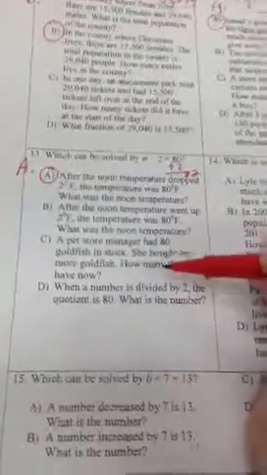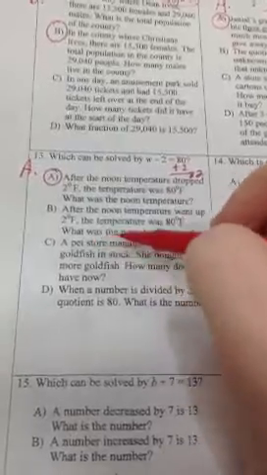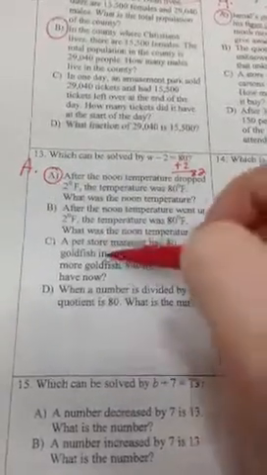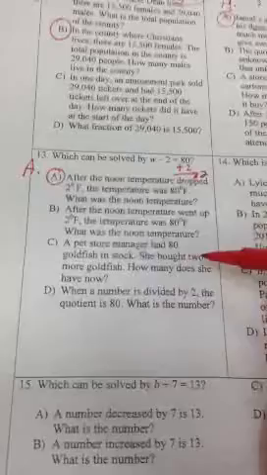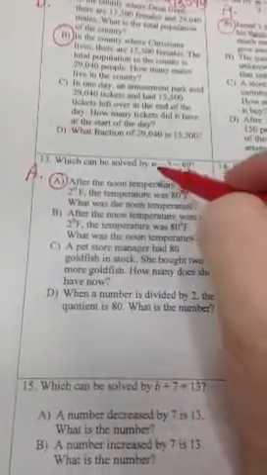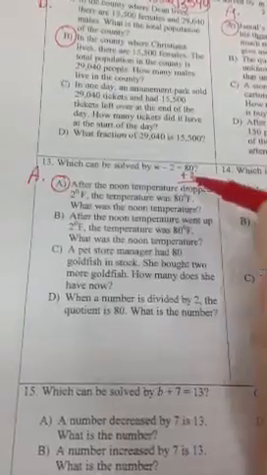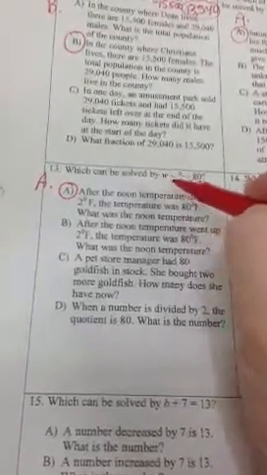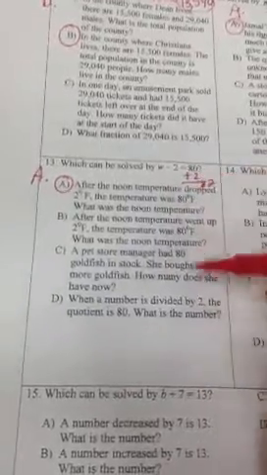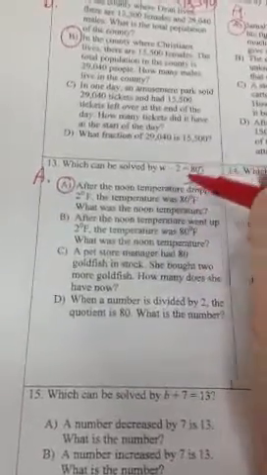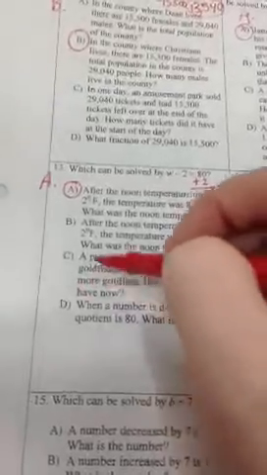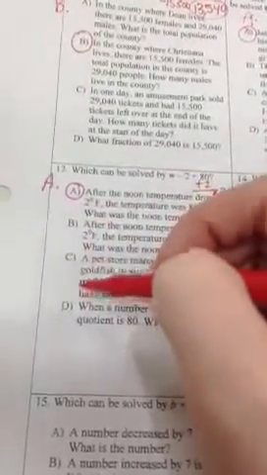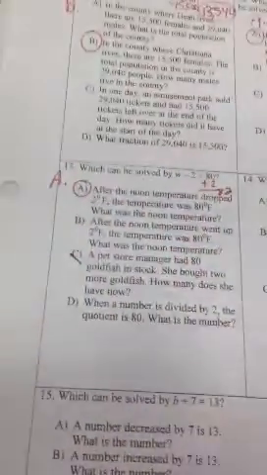matches A. But if you look at C, C says a pet store manager had 80 goldfish in stock. She bought 2 more. How much does she have now? If we look at this, she does have 82 fish now, but that's not what this equation was describing. It would have been 80 plus 2 equals W for how much does she have now. So it's just the rewording. A was the better choice, but C technically does have 82 as the answer as well. So that one's kind of tricky.